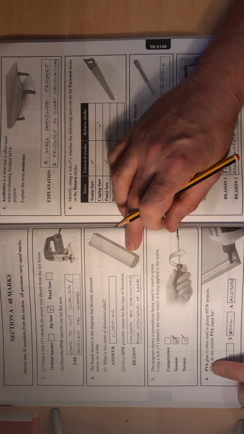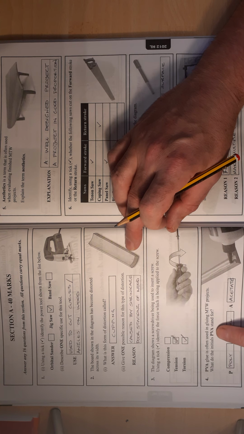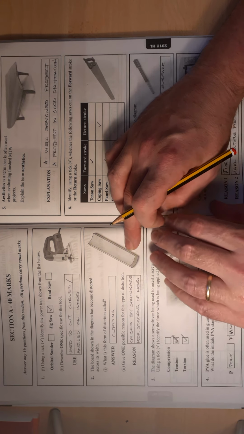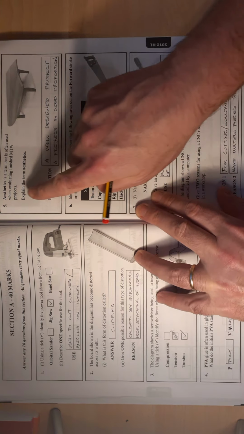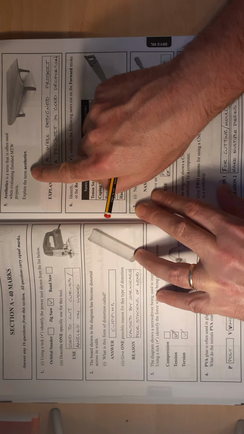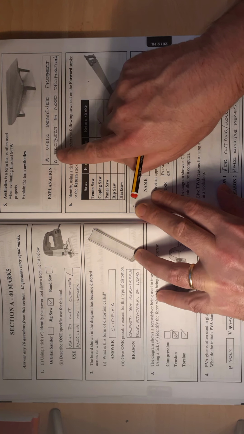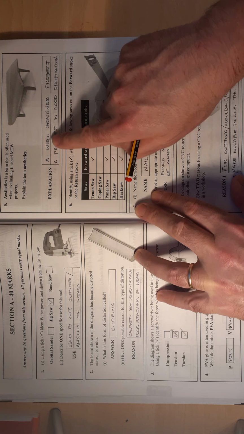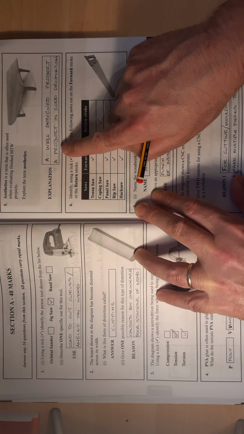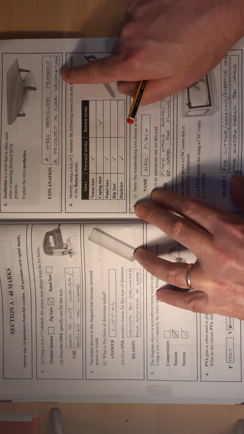Question 4. The glue that is often used in woodwork projects is polyvinyl acetate, or short, it can be PVA. In question 5, explain what the term aesthetics means. So it could mean a well-designed project or a project that is in good proportion.